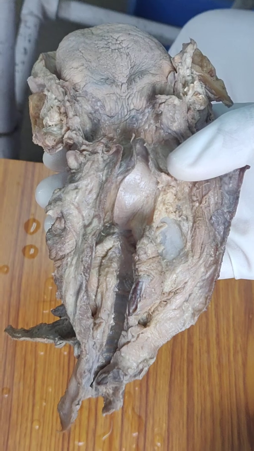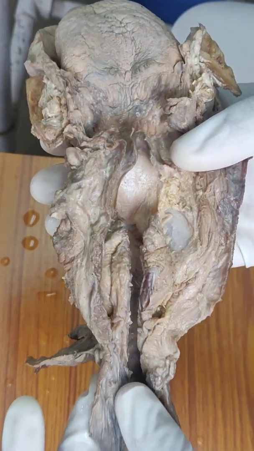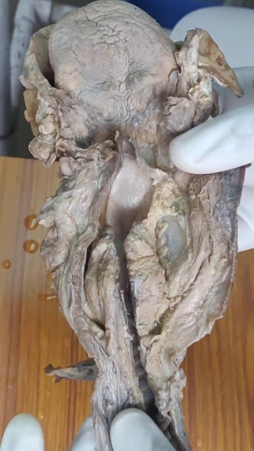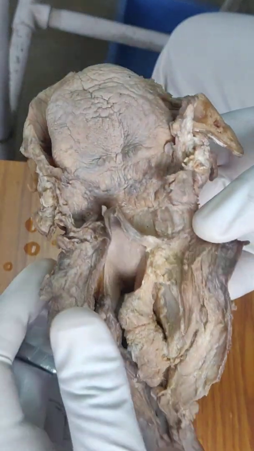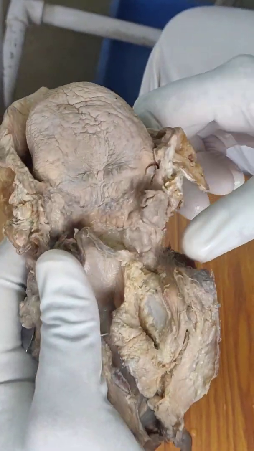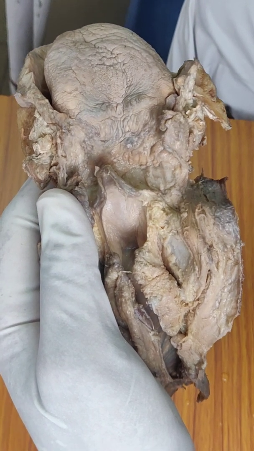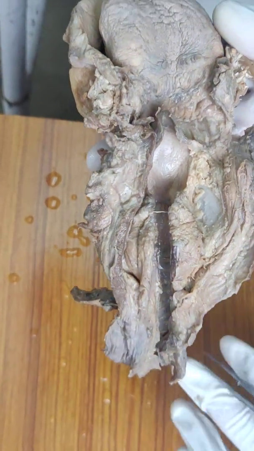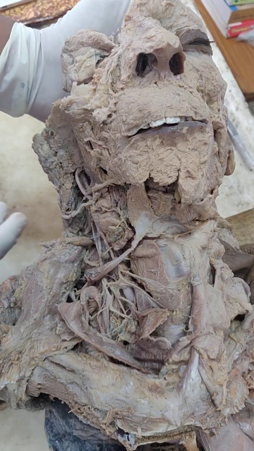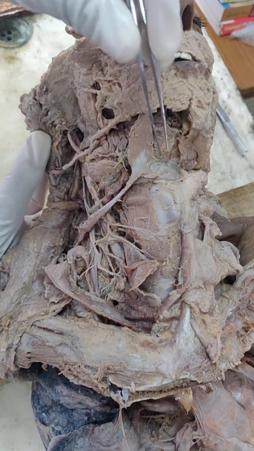The larynx is the voice box. It is well developed in humans, and its capabilities are greatly enhanced by the large vocalization area in the lower part of the motor cortex of the cerebrum. Anteriorly, it extends up to the anterior midline of the neck.